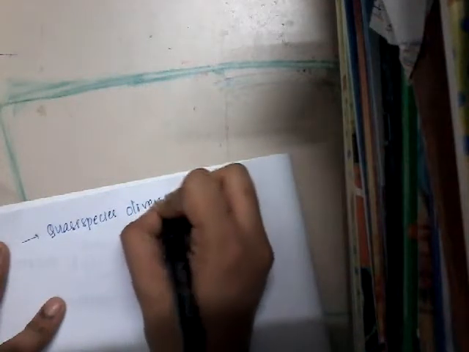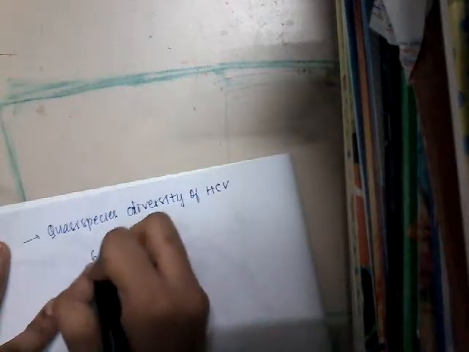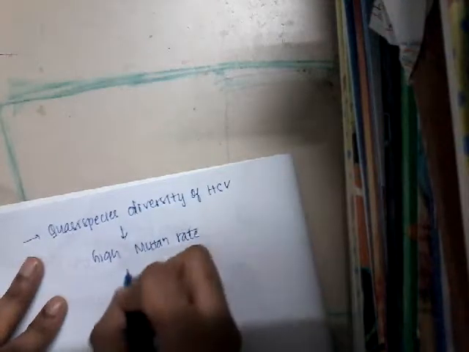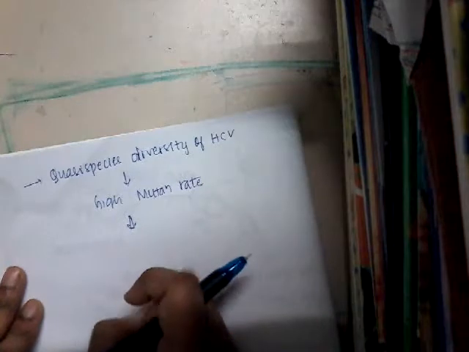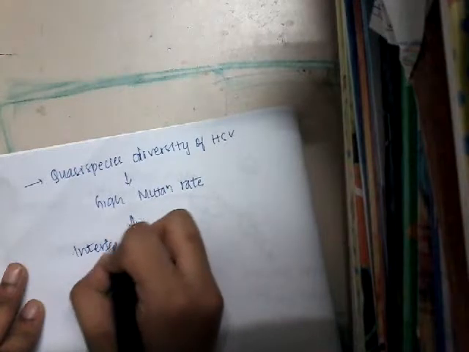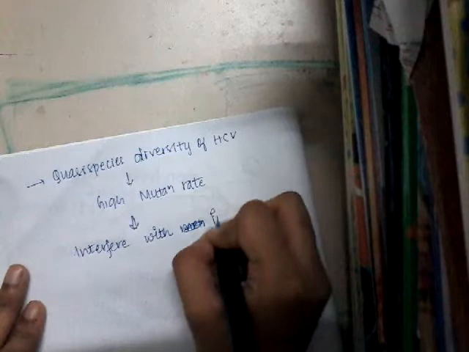And then, because of this quasi-species diversity of HCV, they have a high mutation rate. Because of this high mutation rate, it will interfere with effective humoral immunity. So this will basically interfere with immune memory.